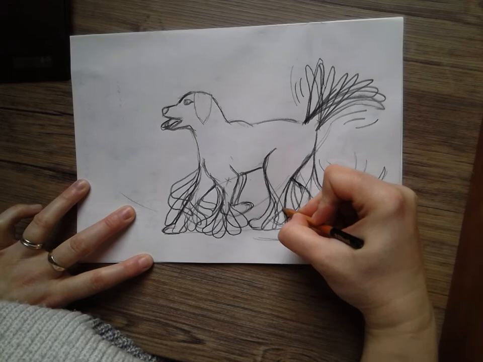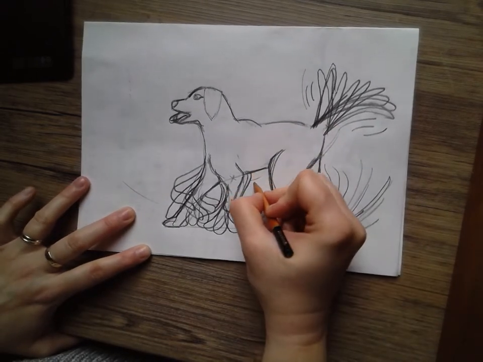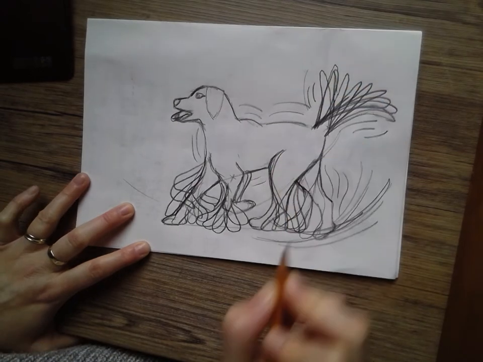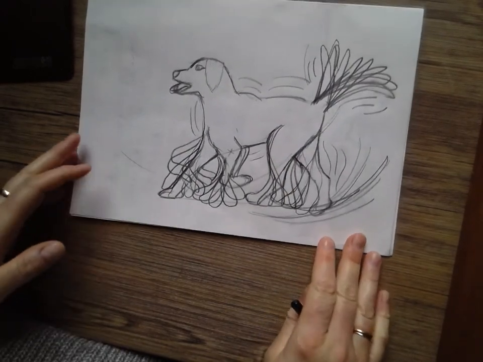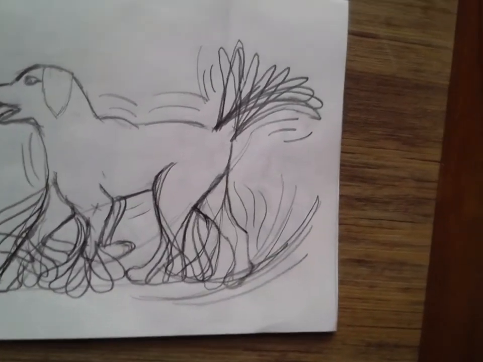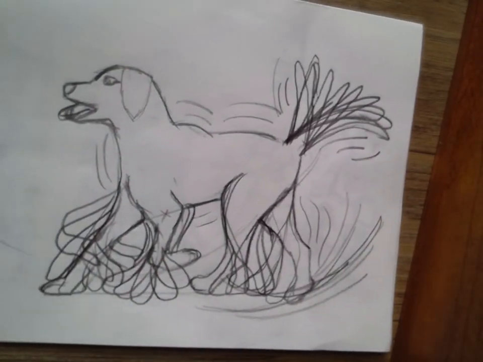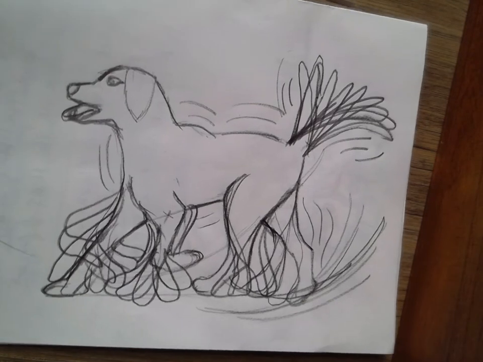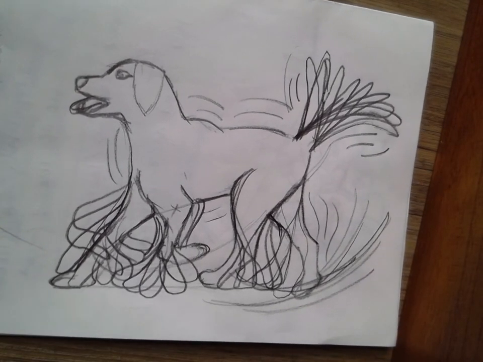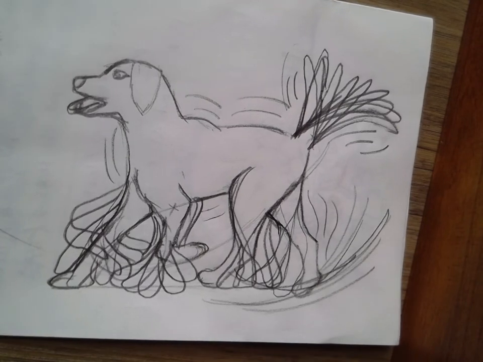You can tell that I'm trying to show you that the dog is moving. But you can't really tell if I've made any mistakes, and you're the artist anyway, so the only person that knows whether it's right or wrong is you. There we go. So that's quite a good start of dynamism of a dog.